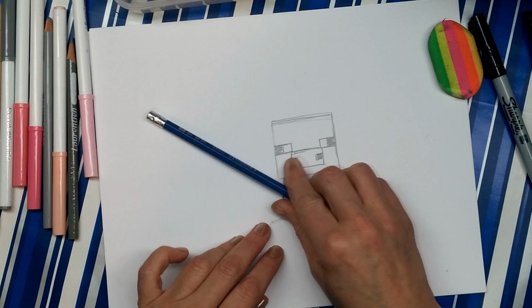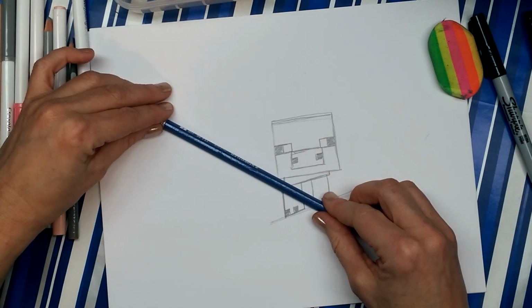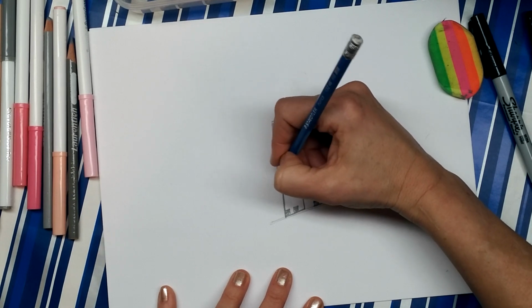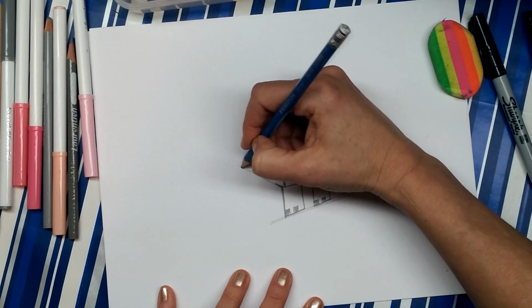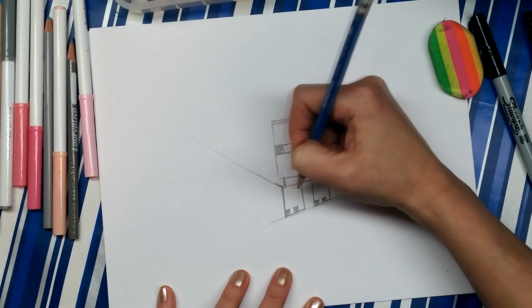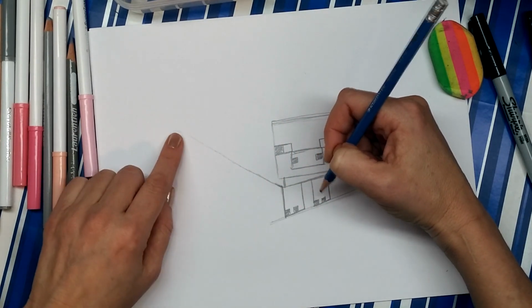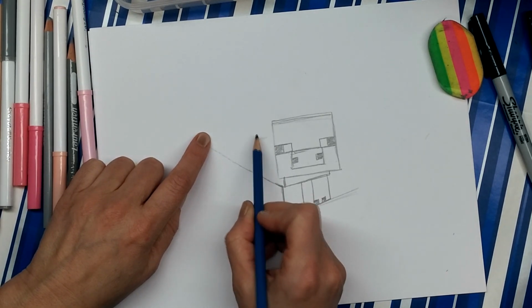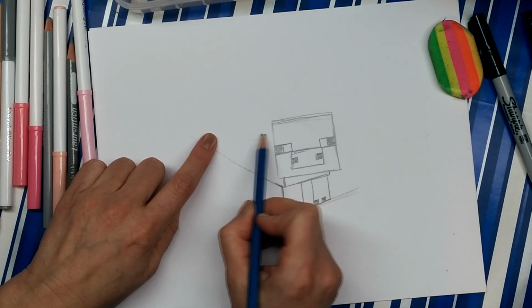All right, so now we have this angle that is coming toward the back. And this is the angle that his body is going to be on. So I'm just sort of sketching this off into infinity. It's not going to go off into infinity, but you get the idea. And then up here, we're going to see that his body is sloping down this way a little bit.